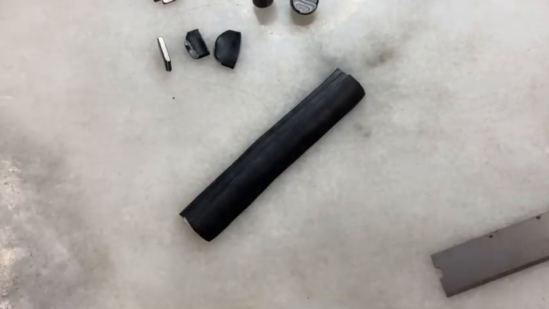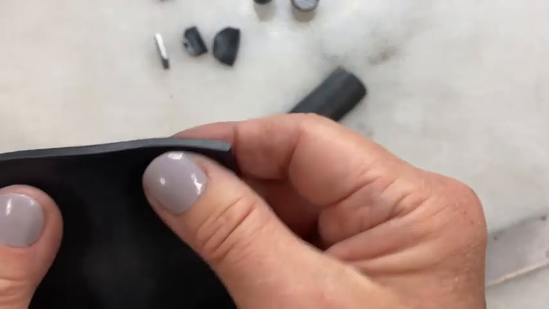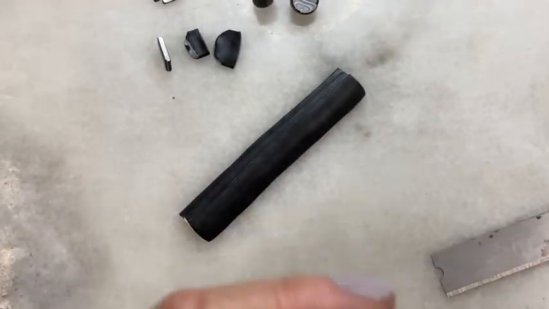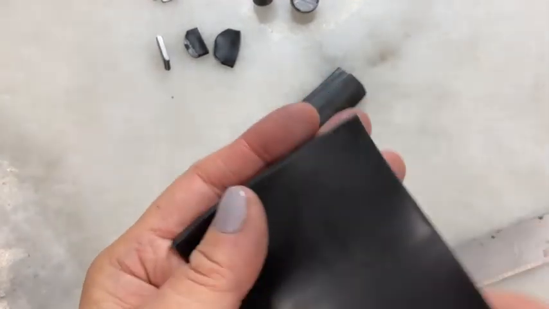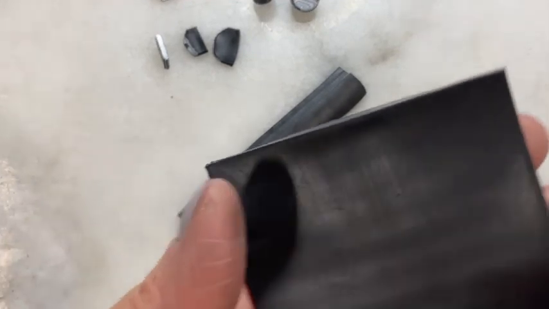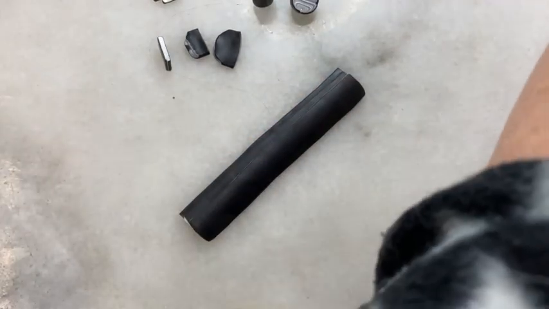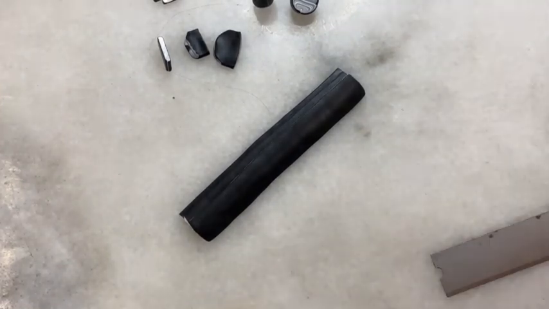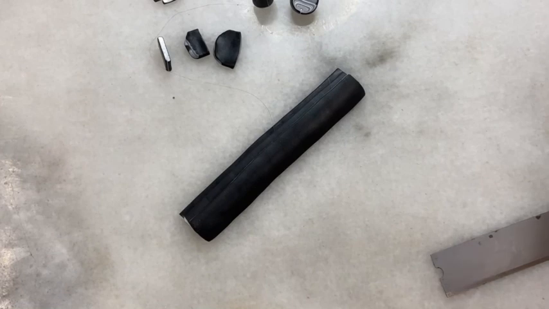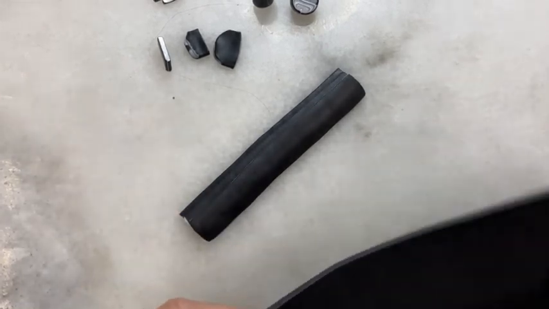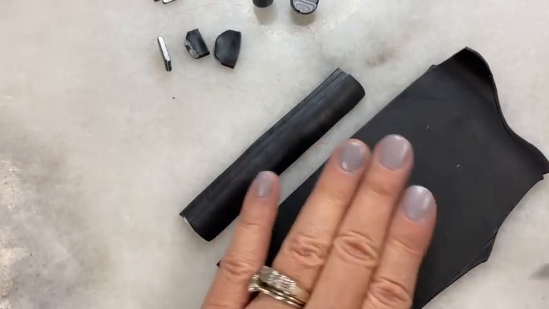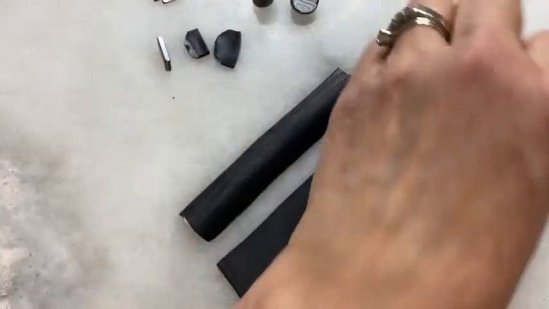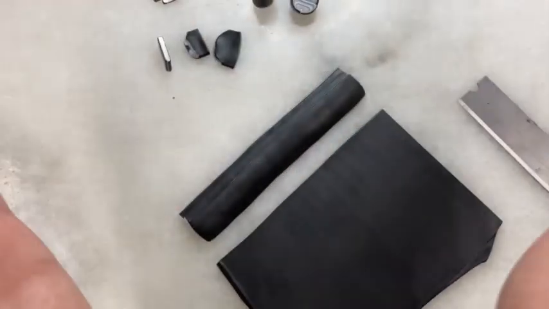So to make that, I'm just going to take a sheet of my background color, and I don't want it to be a very wide split at this point, so this is rolled through setting number 2. If I had rolled it through the thickest setting of the pasta machine and I put it in, it would split quite a bit more.